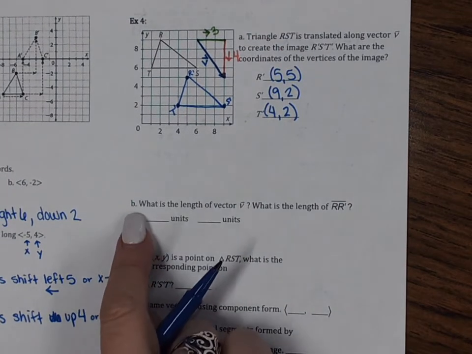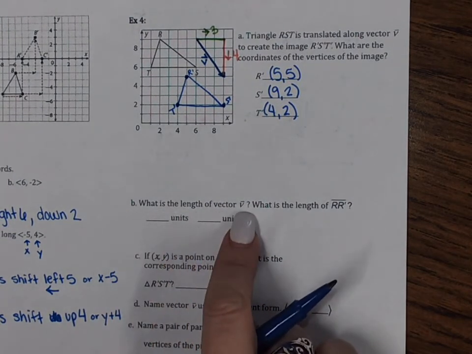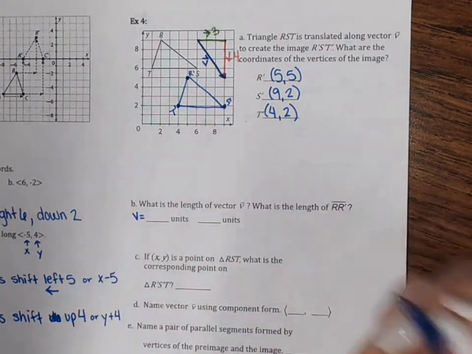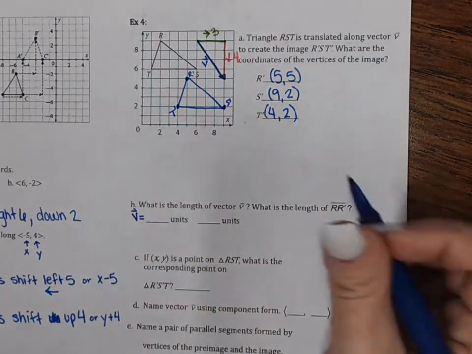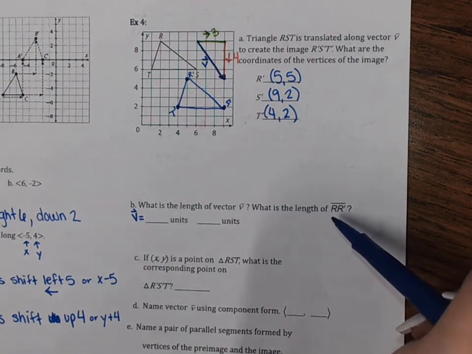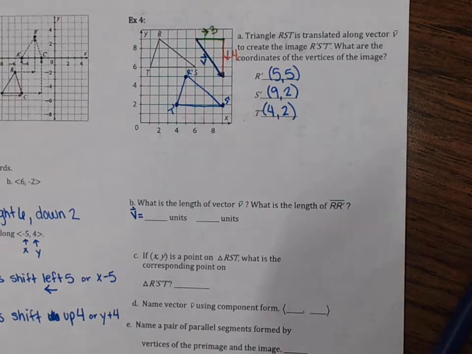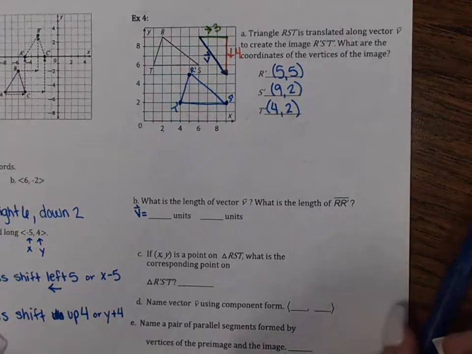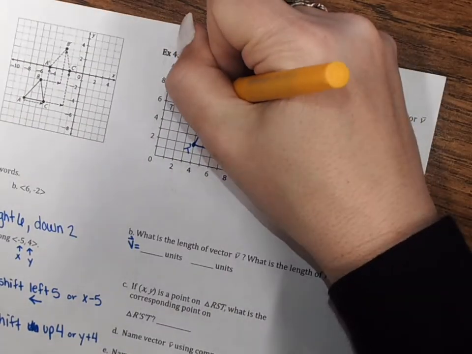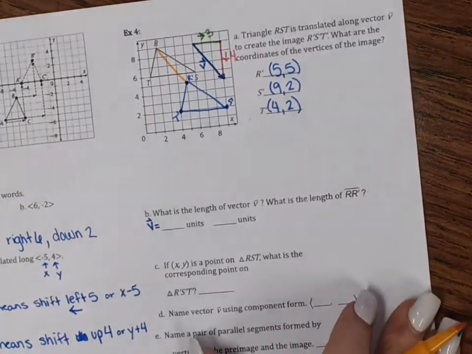Alright, so the next question is asking us what the length of the vector V is. So we'll have this represent the units of vector V. And then it also wants to know what the length of R prime is, that little segment. If you were to draw a line from R to R prime, it wants to know how long that line is.